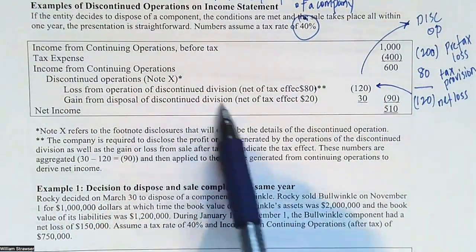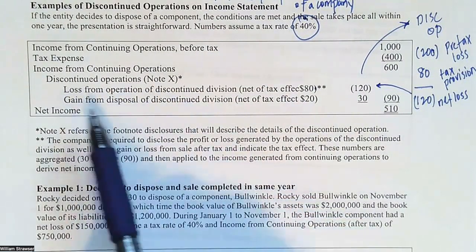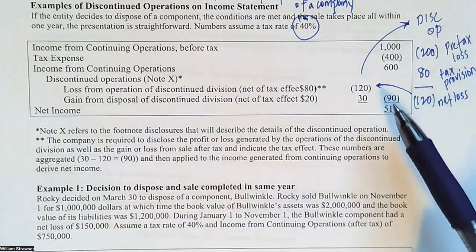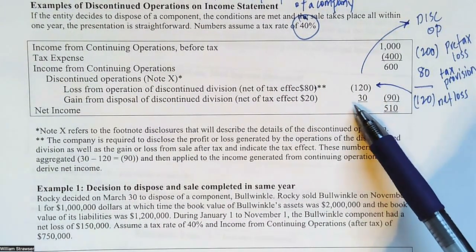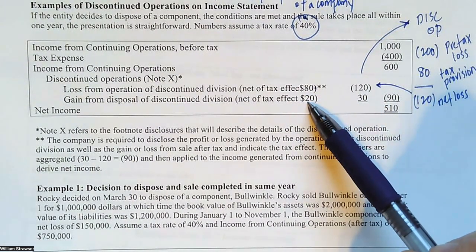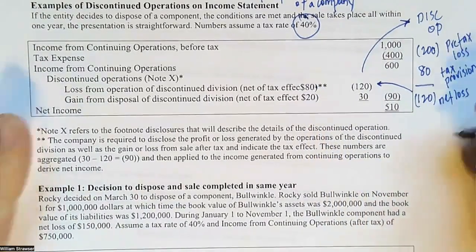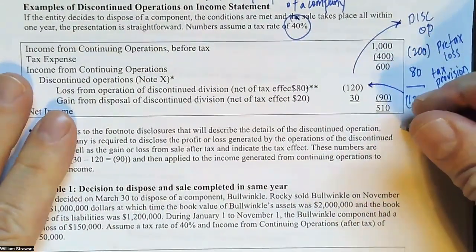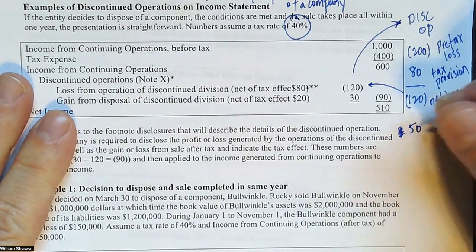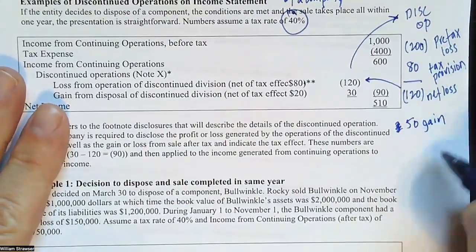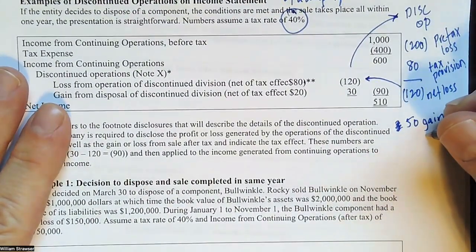Then we have the second thing. This is where I sold it, the gain from the disposal. I ended up netting $30 from that, net of that tax effect of 20. So if we just separately looked at that gain, I got a $50 gain in this case. But because that's positive, I now have to pay tax on that.